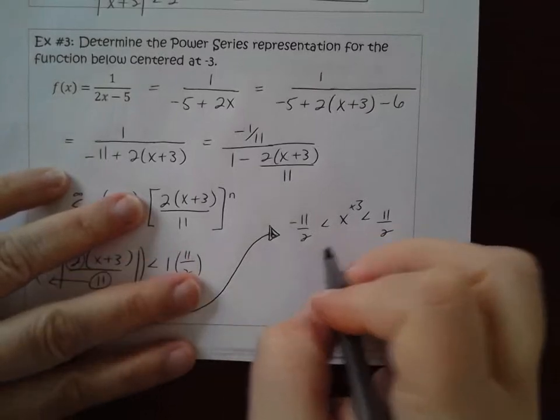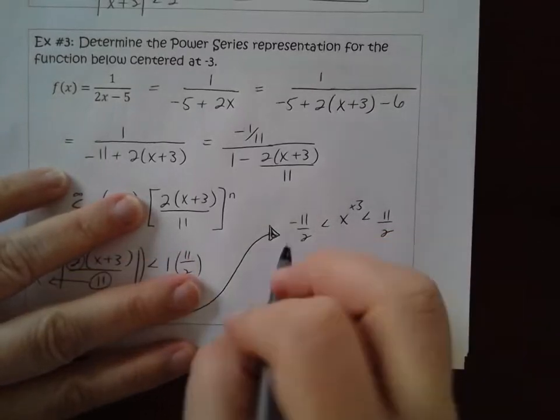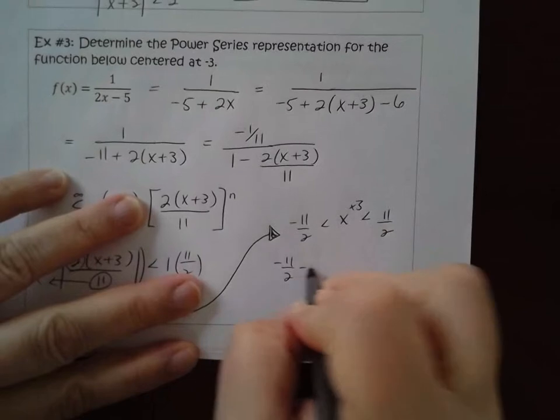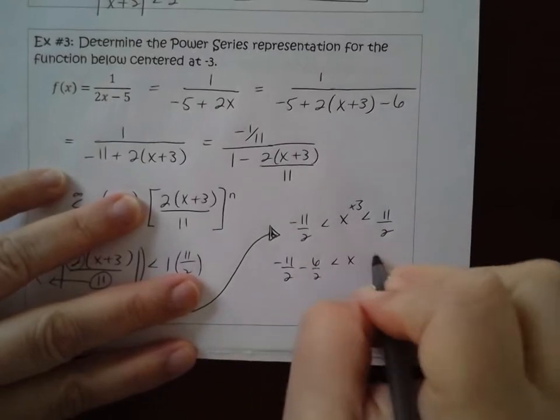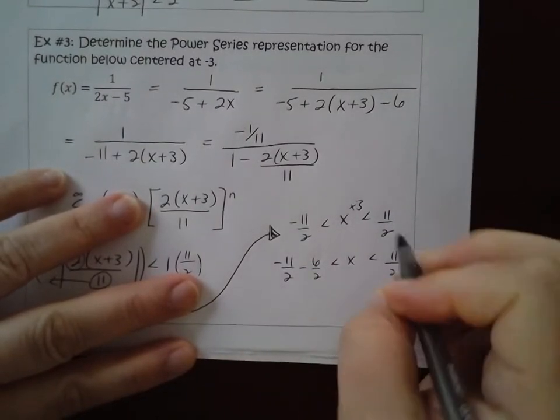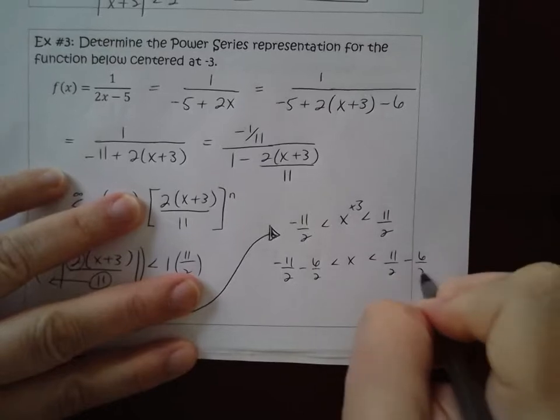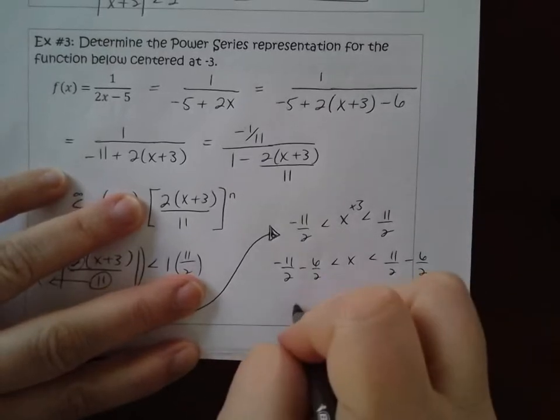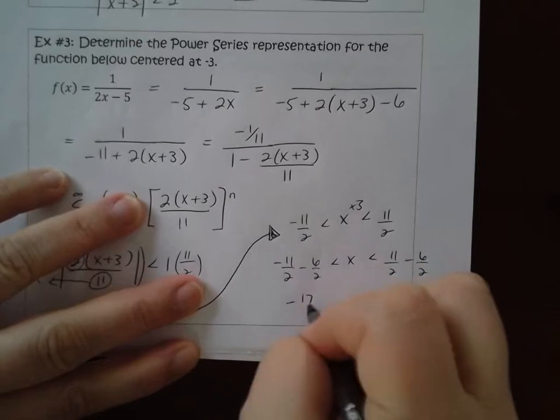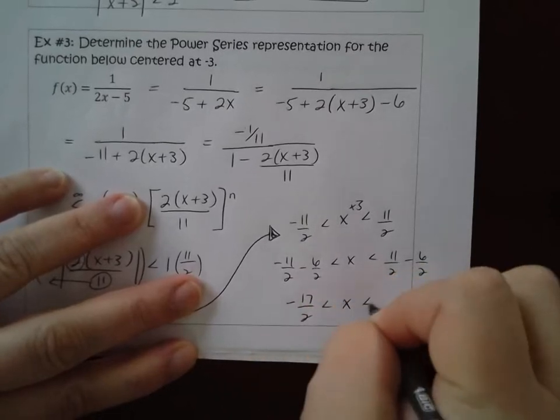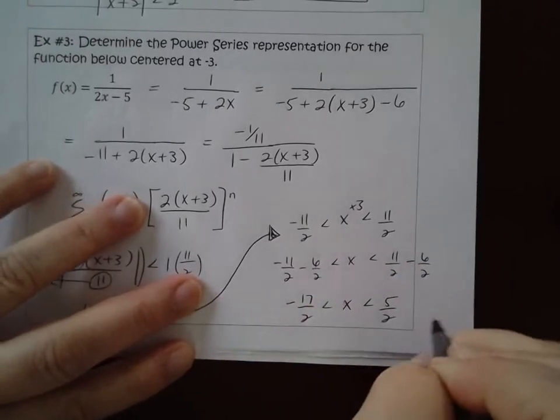Subtract 3 on both sides. Well, 3 is really 6 halves, so it's negative 11 over 2 minus 6 halves, and positive 11 over 2 minus 6 halves. So this is going to be negative 17 halves and positive 5 halves.